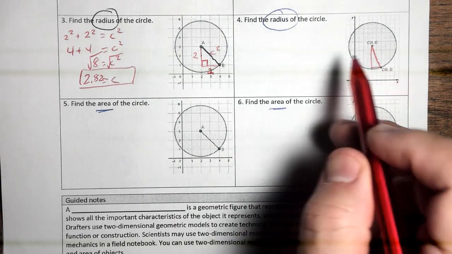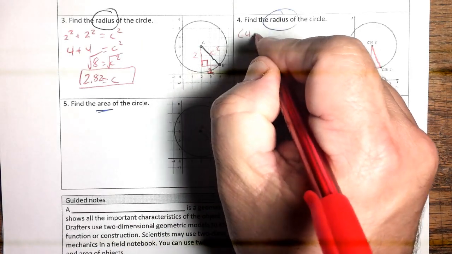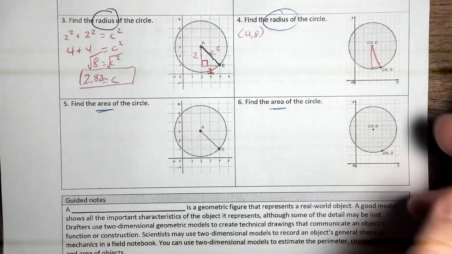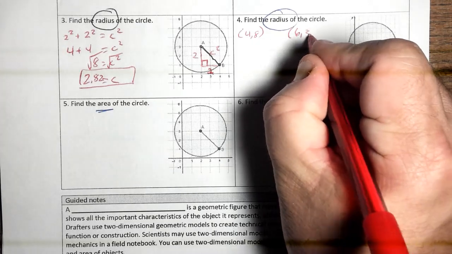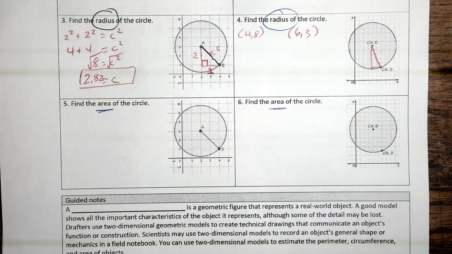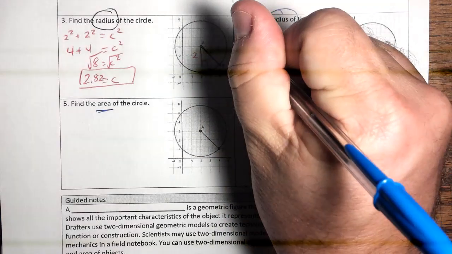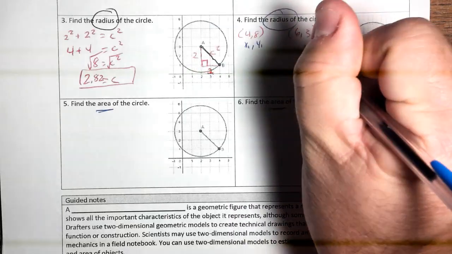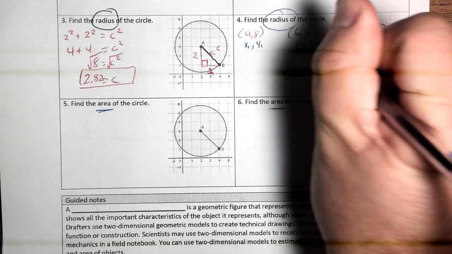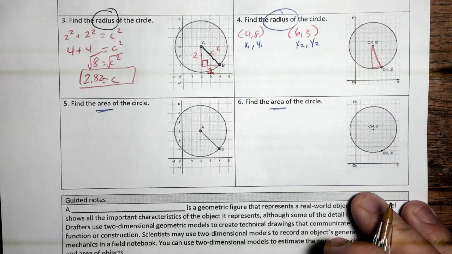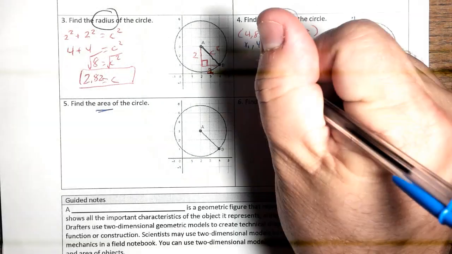So C is 4, 8, D 6, 3. This is going to be our x1, y1. This is going to be our x2, y2. So we're going to use the distance formula.